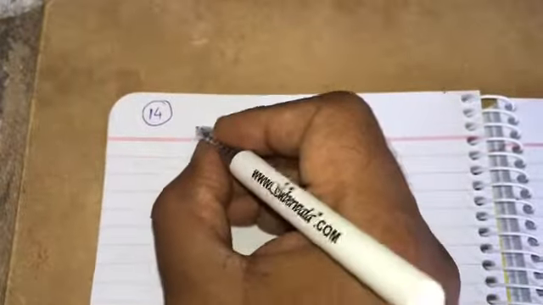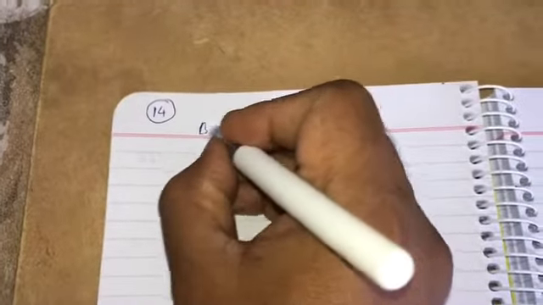Welcome back. In the last lecture we derived the strong form for the beam problem. So we are into beam.